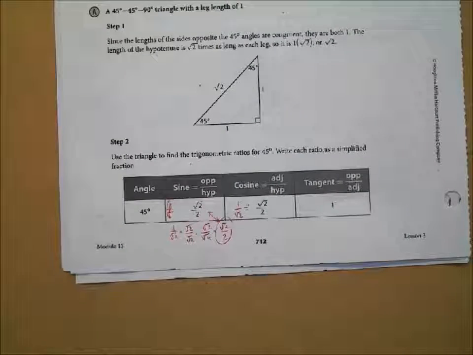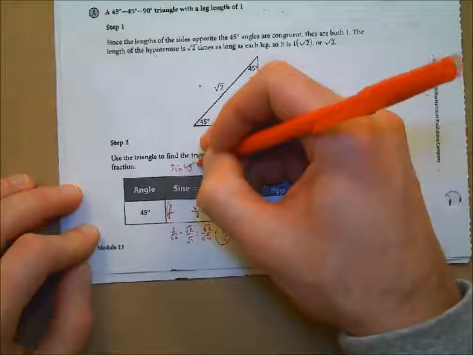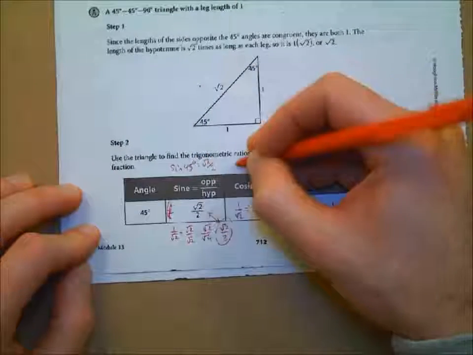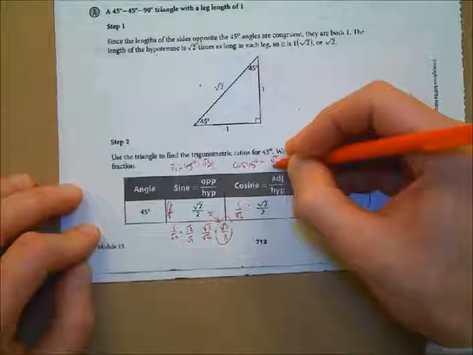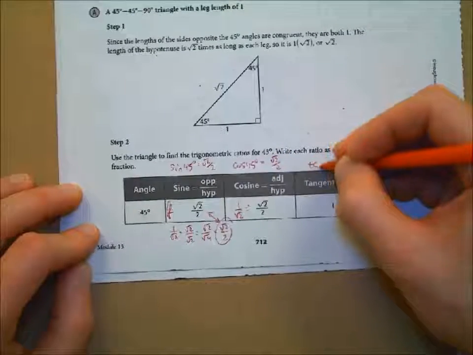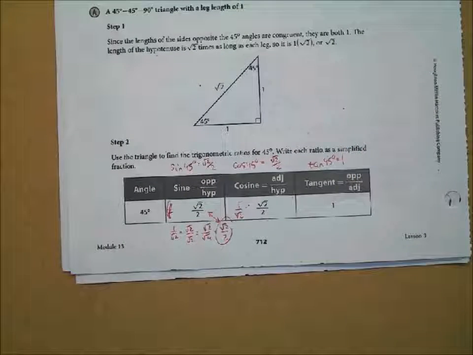So the benefit of doing these is that now we can evaluate some trigonometric ratios without needing our calculators. We can just kind of know these from those special right triangle relationships. The sine of 45 degrees is root 2 over 2. The cosine of 45 degrees is root 2 over 2. The tangent of 45 degrees is 1. Sorry, it's 1.